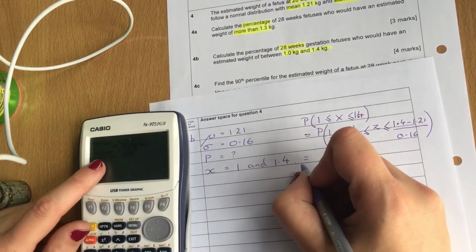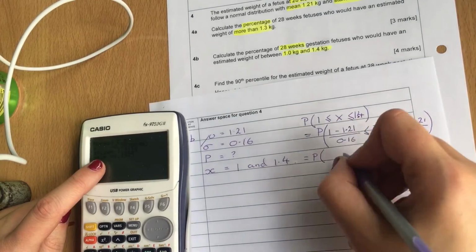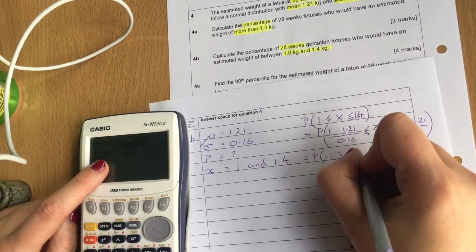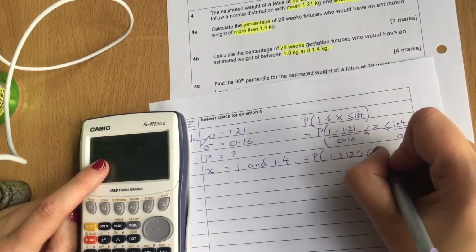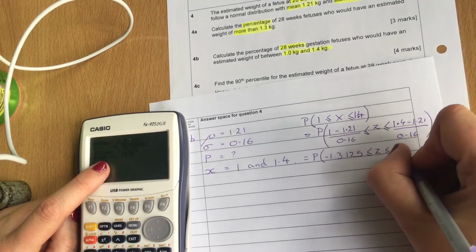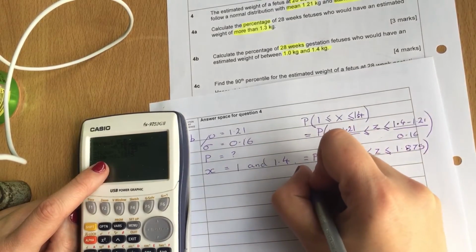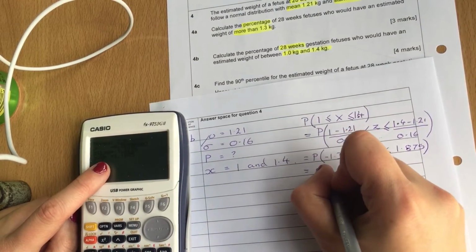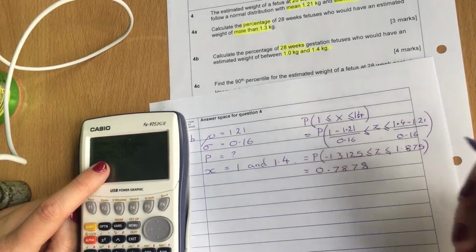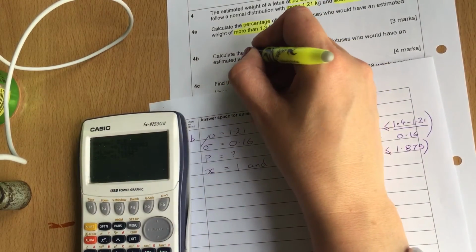So we are given our z values, so we've got the probability that z minus 1.3125 less than or equal to z less than or equal to 1.875, and that gives us the probability of 0.7878, and we are asked for a percentage.